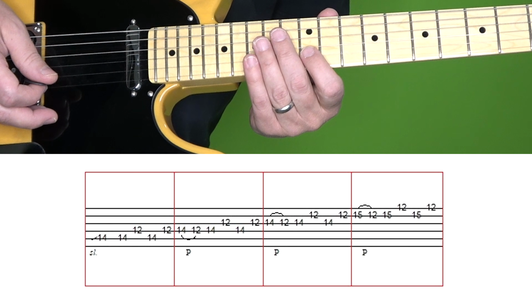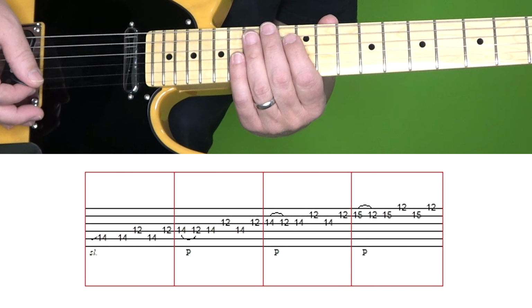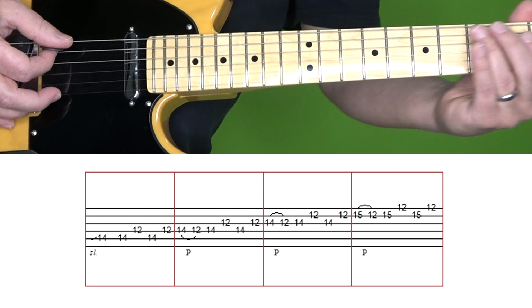Now we're going to tie all 4 boxes together and play section 3 one more time slowly and then at normal speed.